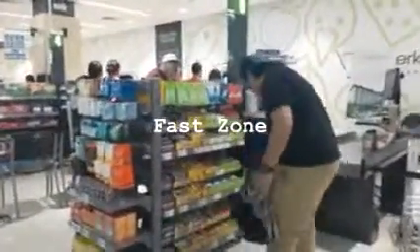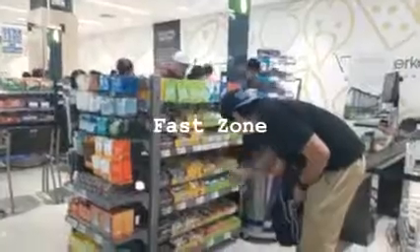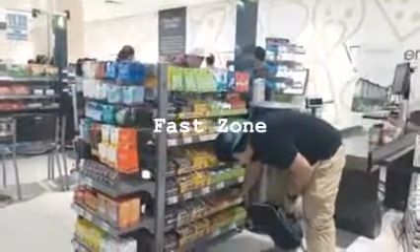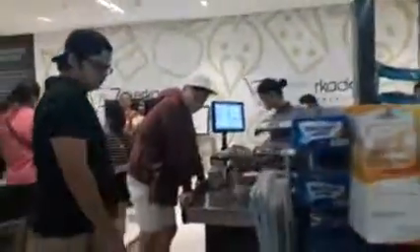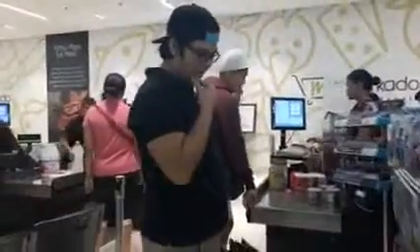The next zone we have is the fast zone. This zone is mostly referred to as the impulse area. Well, basically this is the area that's near the counters. And most of the products that are displayed here are actually cheap and easy to pick up, which makes them easy to buy. This area also serves as a positive distraction that reduces the perceived waiting time of the customers in lines.